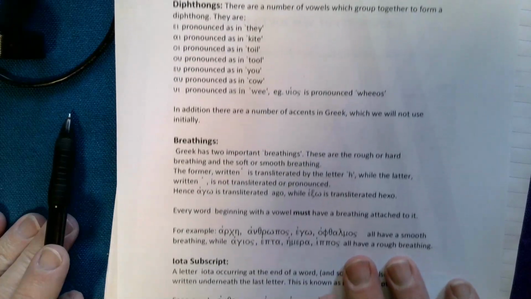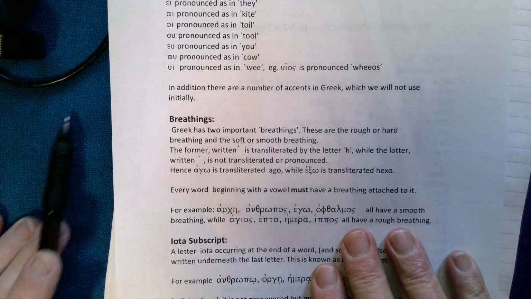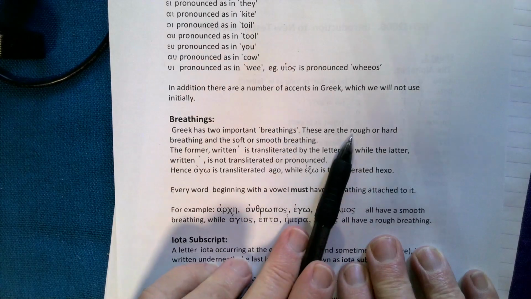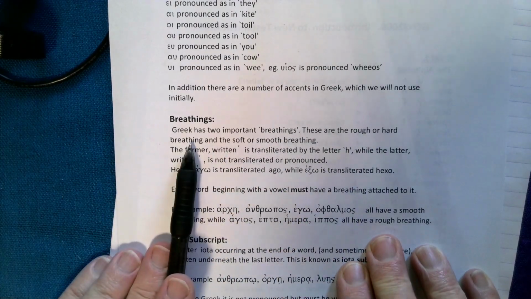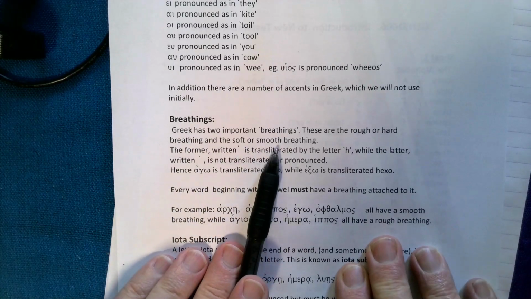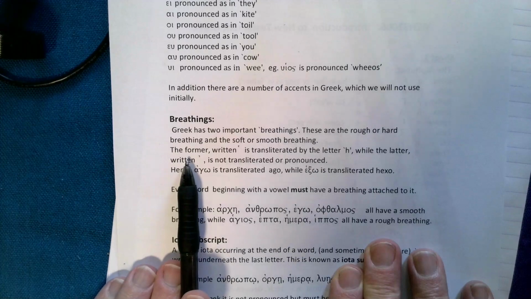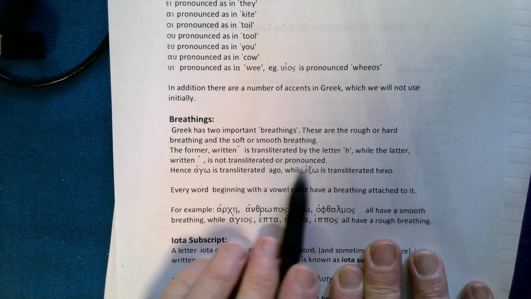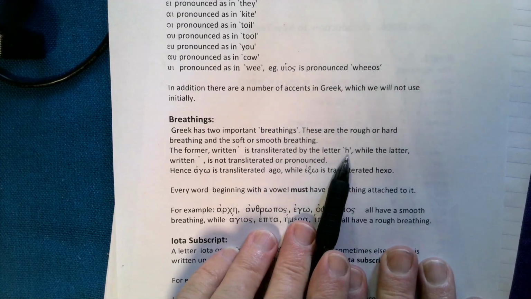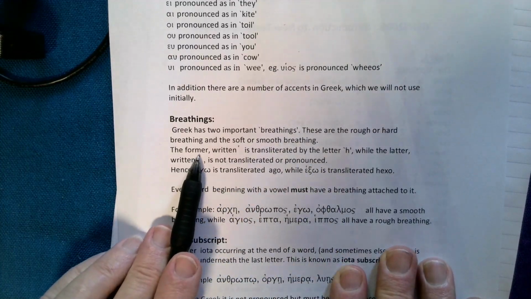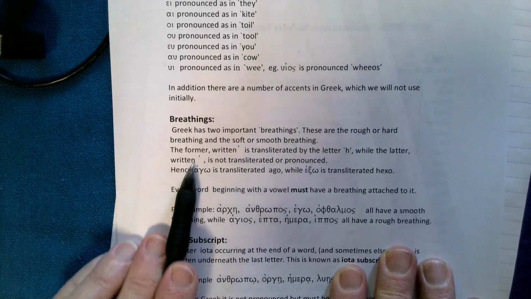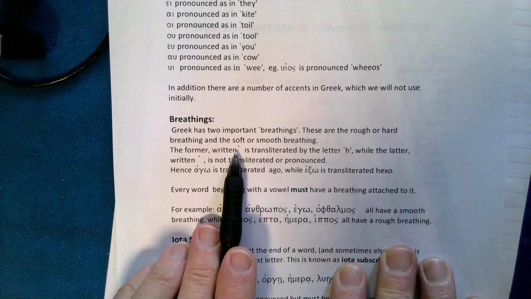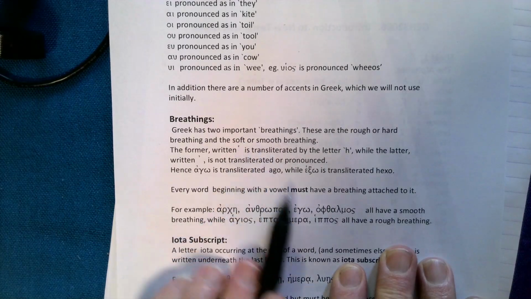Now, two important things to say here. We have what are called breathings. Greek has two important breathings, and one is called a rough or hard breathing, and the other one is called a soft or smooth breathing. The former, the hard breathing, is written as an inverted comma going this way, and it's often transliterated by the letter H. The smooth breathing or soft breathing is written with the inverted comma going the other way and is not transliterated or pronounced. In modern Greek this isn't pronounced either, but in classical Greek it still is.